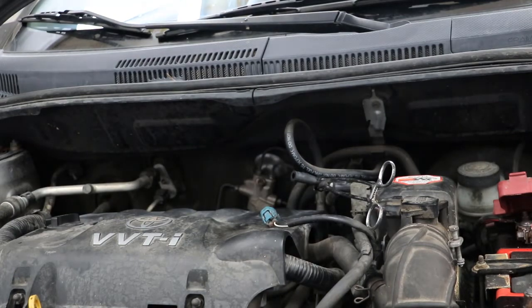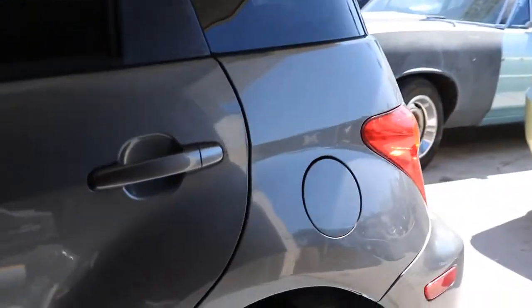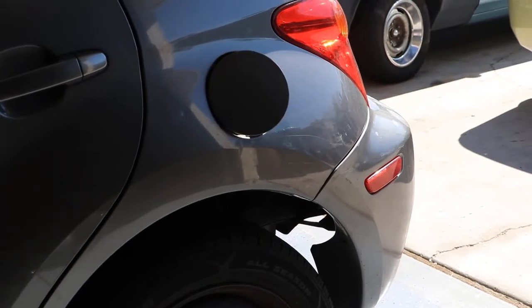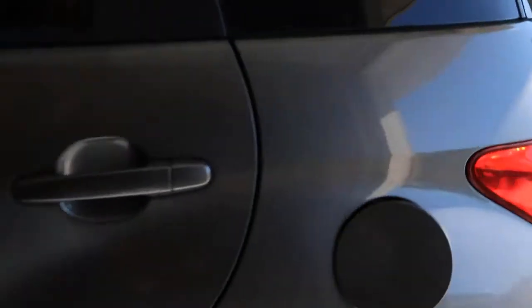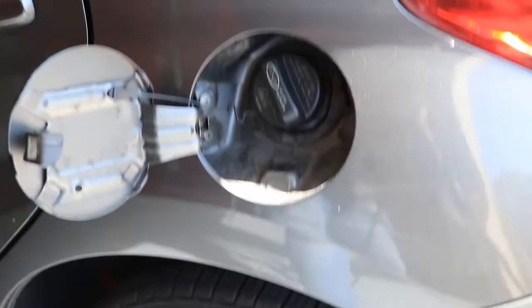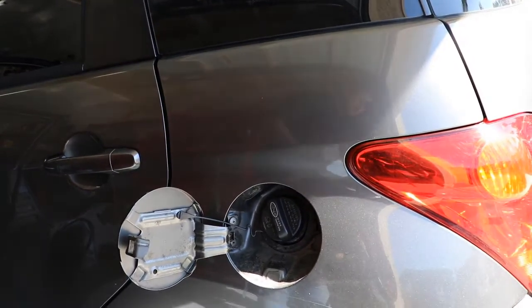Another easy way you can tell is we're going to head back first to the gas cap here and see if we hear any hissing or anything like that. So we're going to open the gas cap again. We're going to come on in, and we're going to try to listen for any hissing. So we're going to put it here against this and see if we can hear any of the hissing on the gas cap.